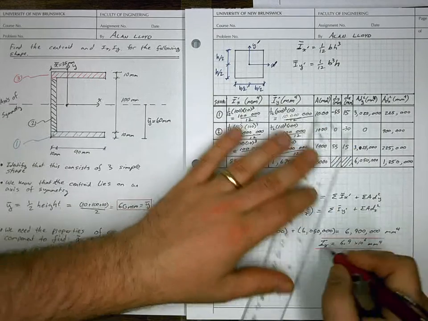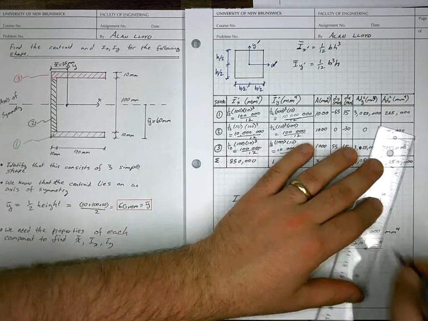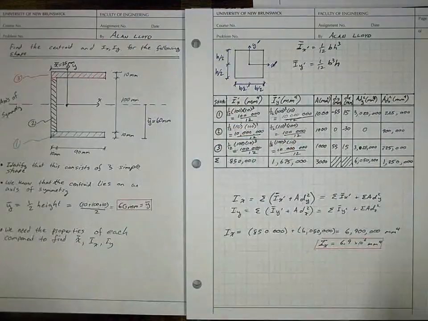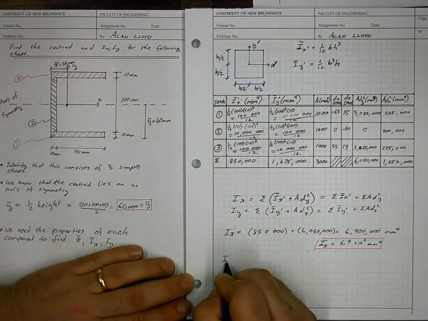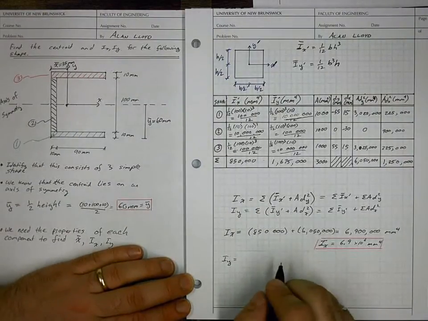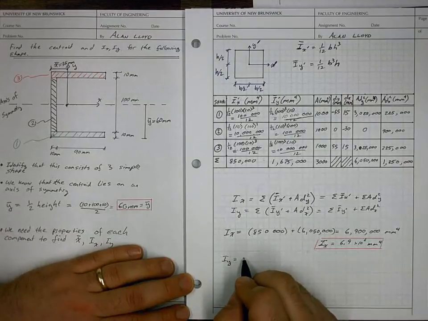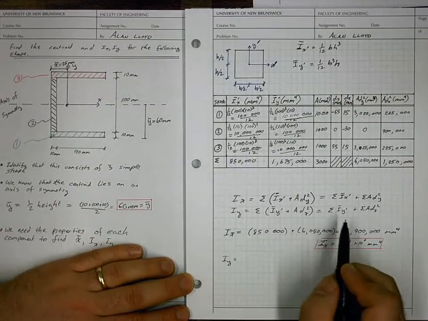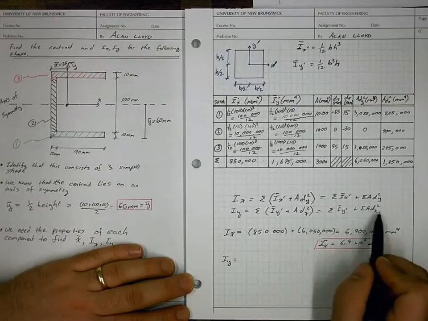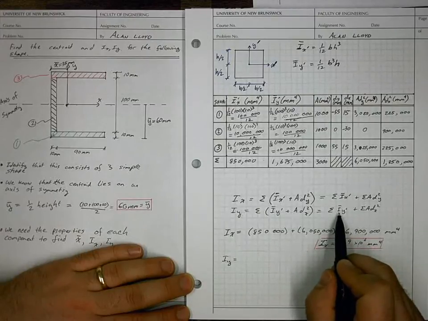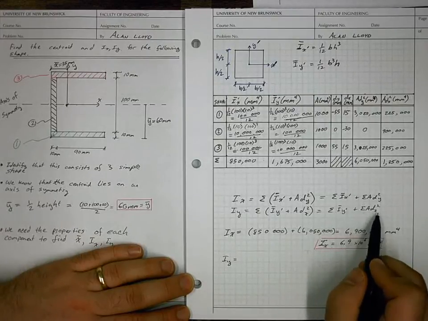So we found our one quantity. Now let's find it in the y direction. About the y-axis, I'm sorry. So we'll take the sum of the two values here, I bar y prime and a dx squared.